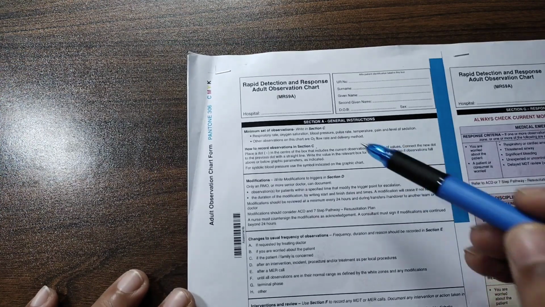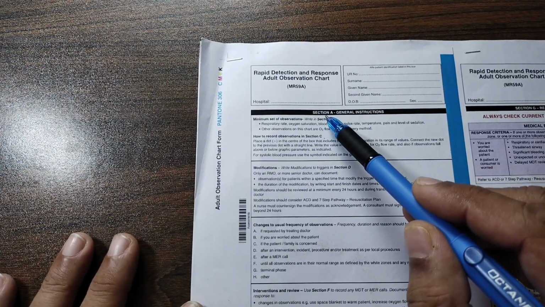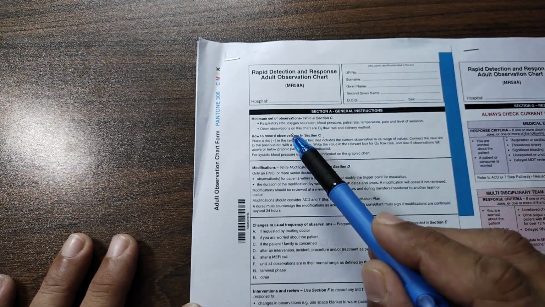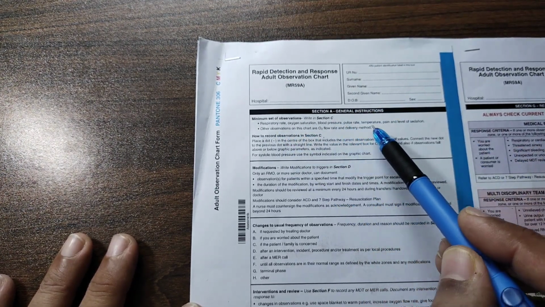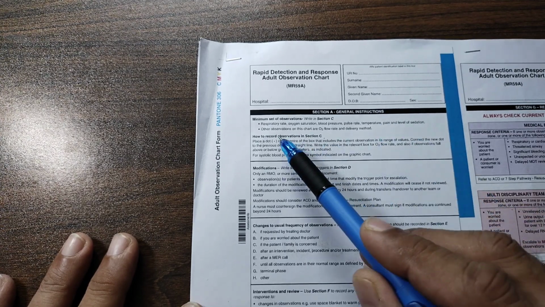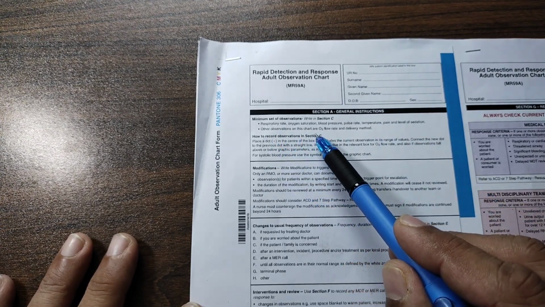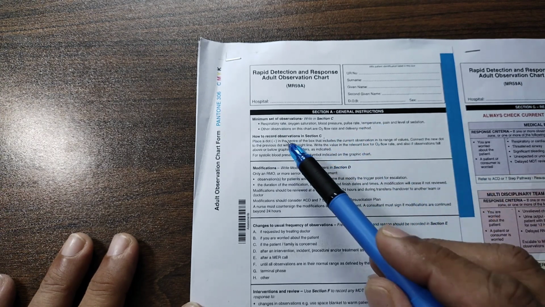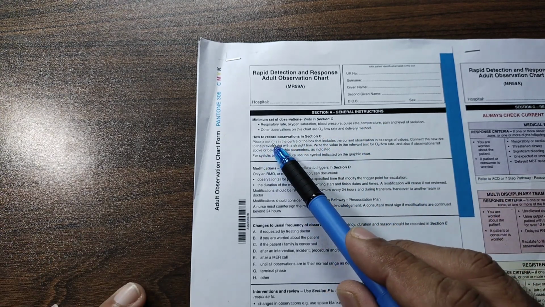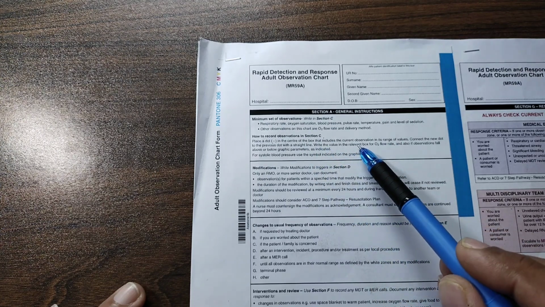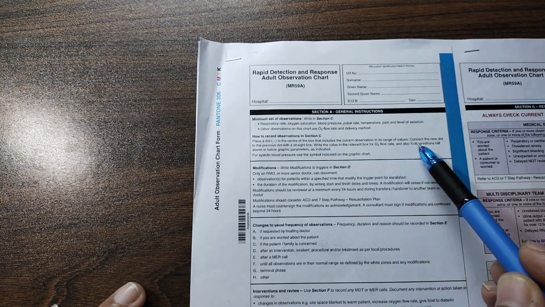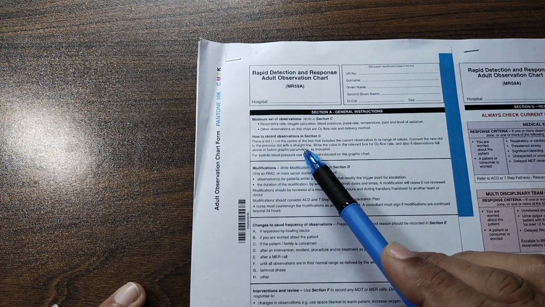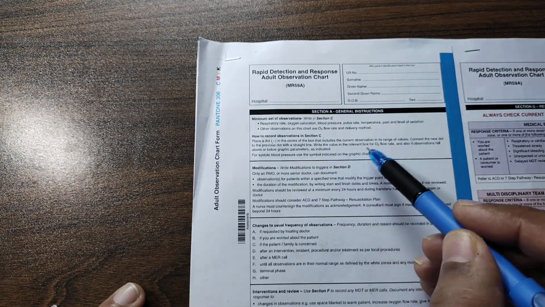The next one is the guidelines. Section A is general instructions. The minimum set of observations in Section C are respiratory rate, oxygen saturation, blood pressure, pulse rate, temperature, pain, and level of sedation. Other observations in this chart are oxygen flow rate and delivery method. And how to record the observation: you place a dot in the center of the box that includes the current observation and its range of values. Connect a new dot to the previous dot with a straight line. So once you have it, you go with it this way.